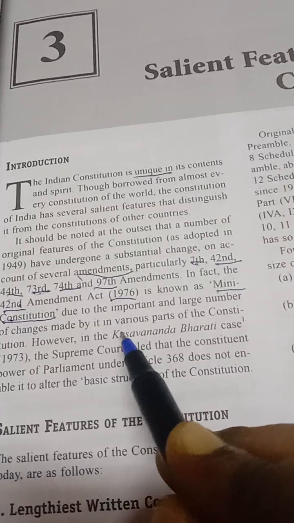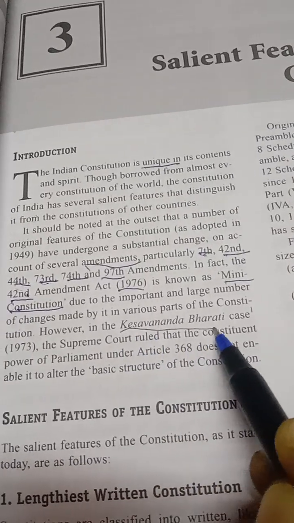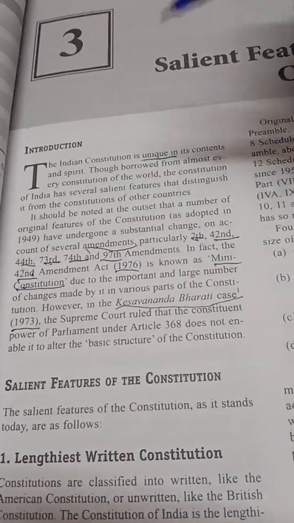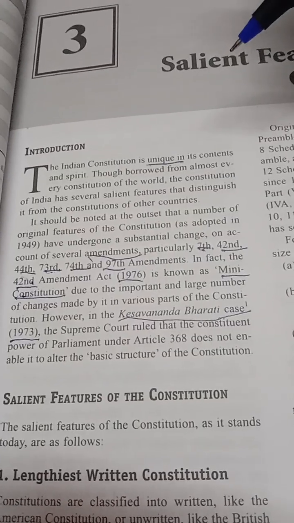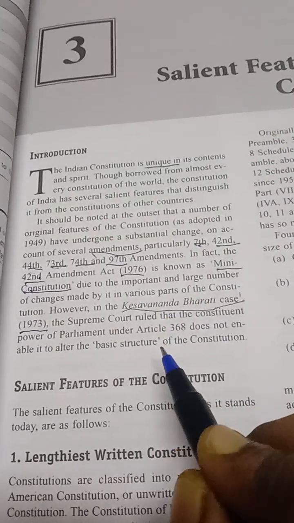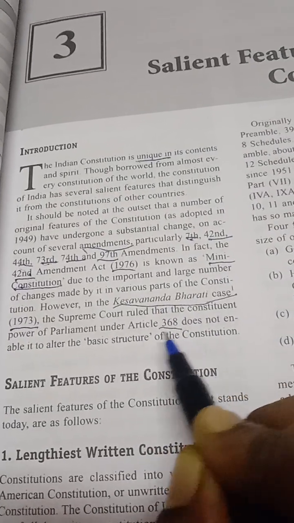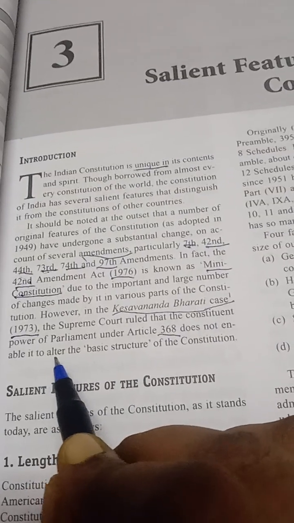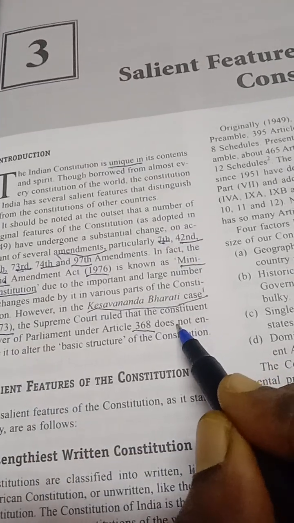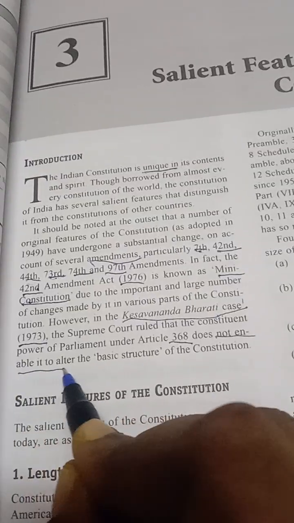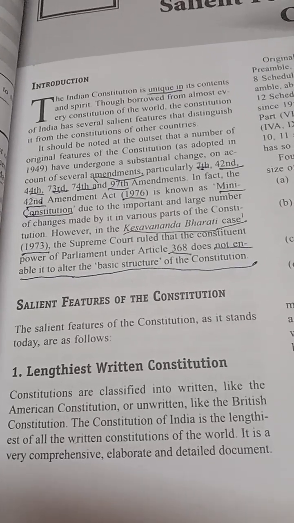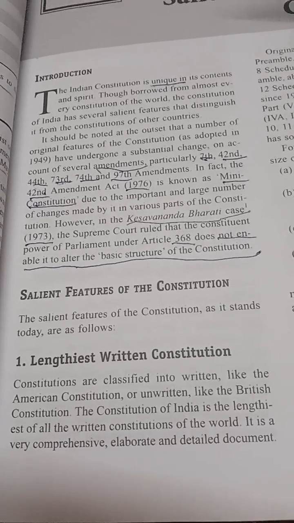However, in the Kesavananda Bharati case, 1973, the Supreme Court ruled that the constituent power of Parliament under Article 368 does not enable it to alter the basic structure of the Constitution. Okay, salient features of the Constitution. The salient features of the Constitution as it stands today are as follows.